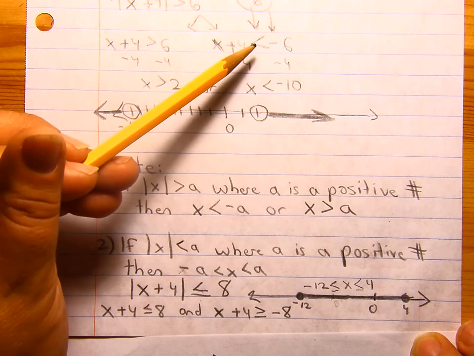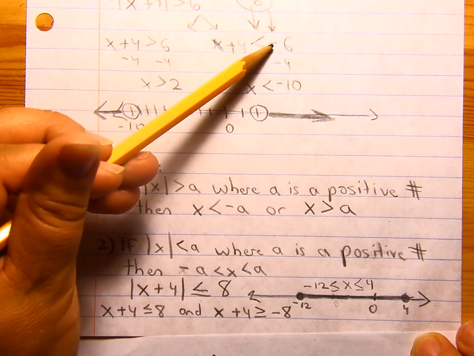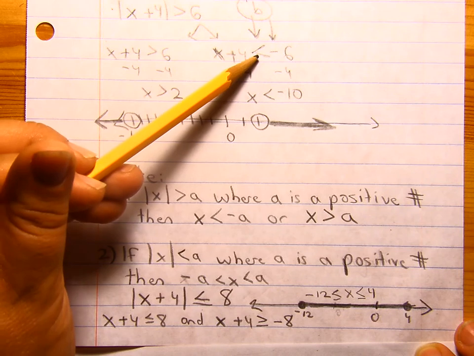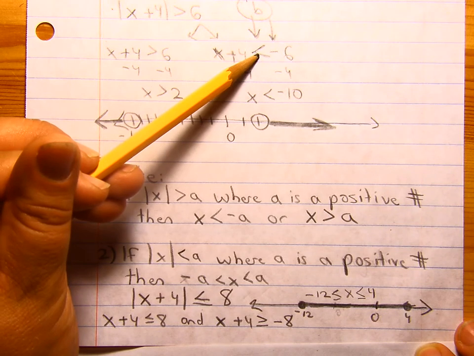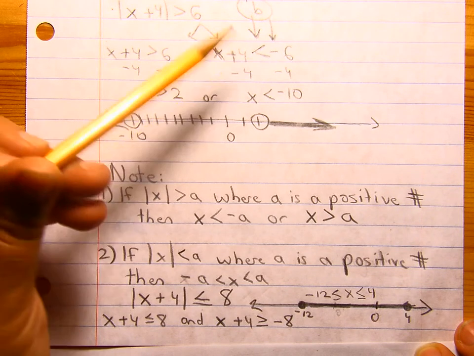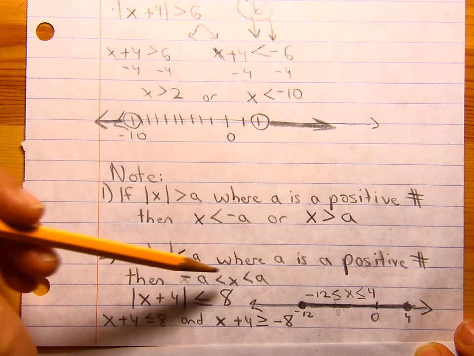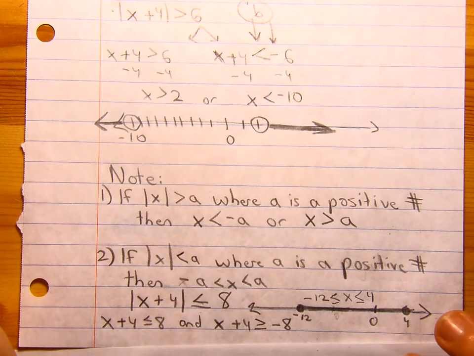Just remember, when you change this sign from the original, you also have to change the inequality sign from the original. And keep these close and handy in your notes, because they will help you with your future problems.